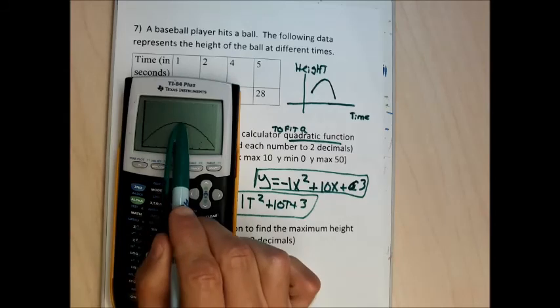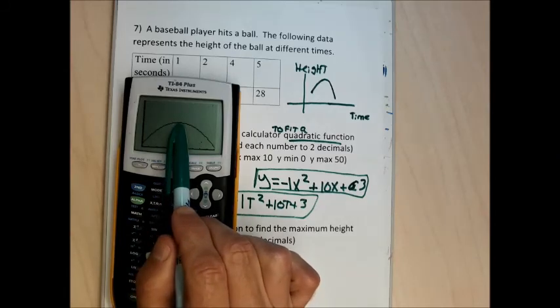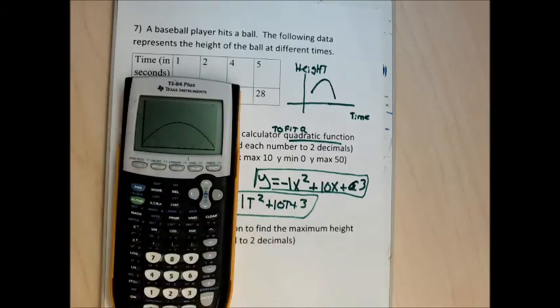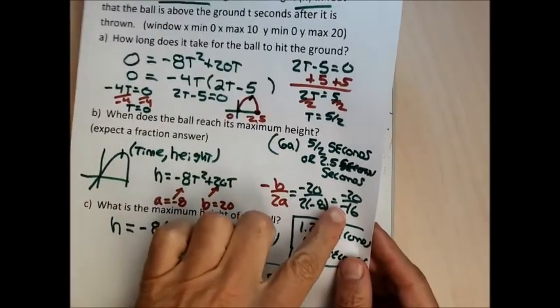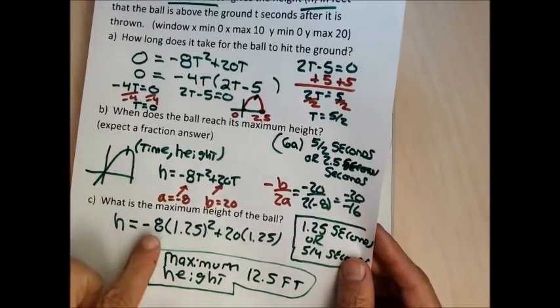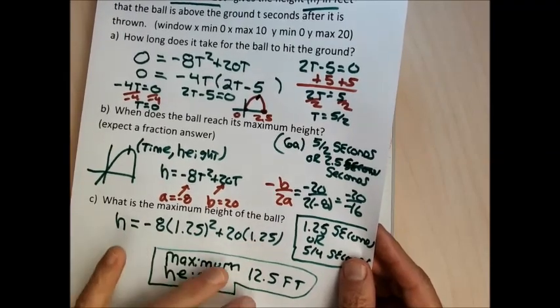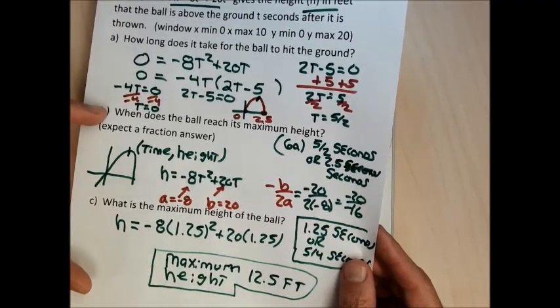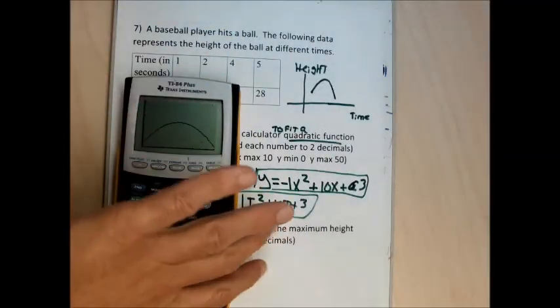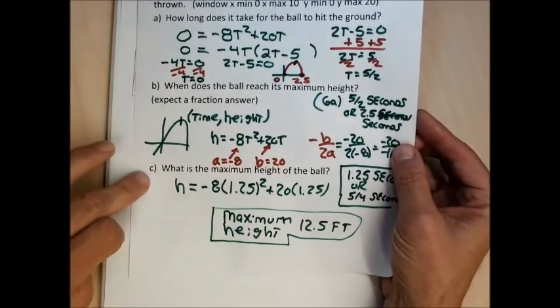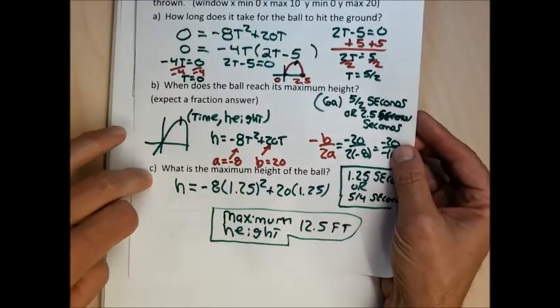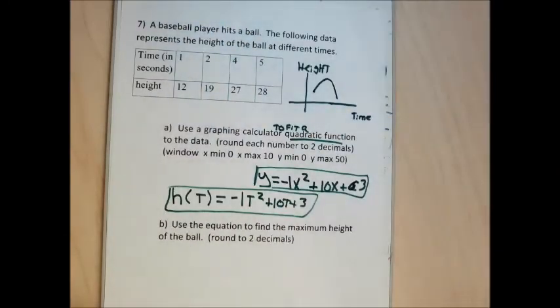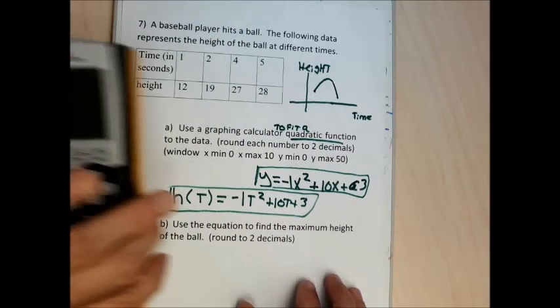What I need to get is the y-coordinate of the vertex, because a maximum height is gotten at the vertex of this parabola. One way to get the maximum height is to use the negative b over 2a formula to find the x-coordinate of the vertex, and then to plug the x-coordinate into the function to get the y-coordinate. That's a completely fine way to do it. You can do question B just like I did question C of number 6, and you'll get the same answer that I'm going to get using the other strategy, which is the calculator strategy.